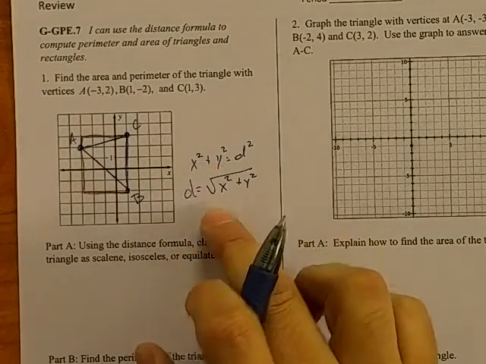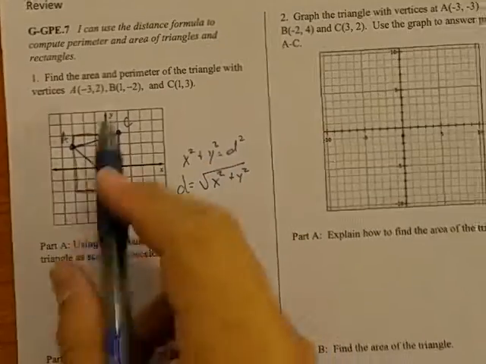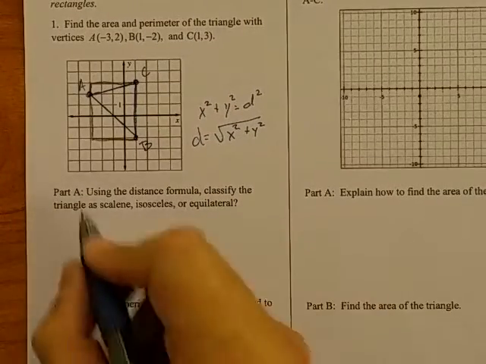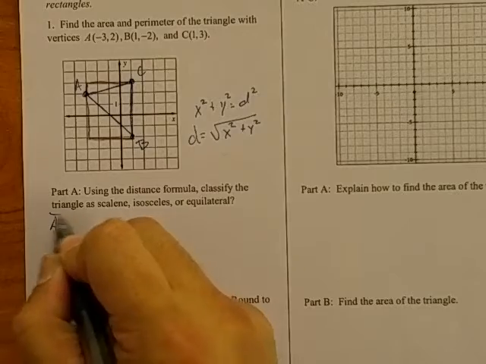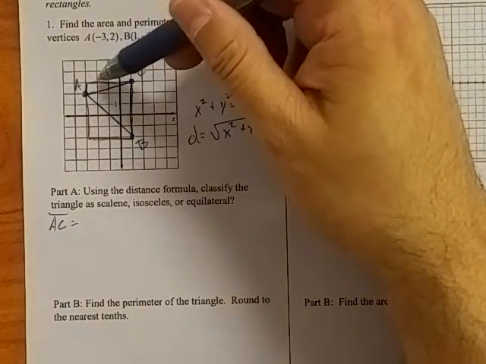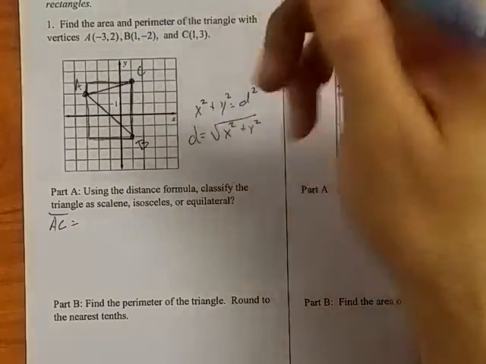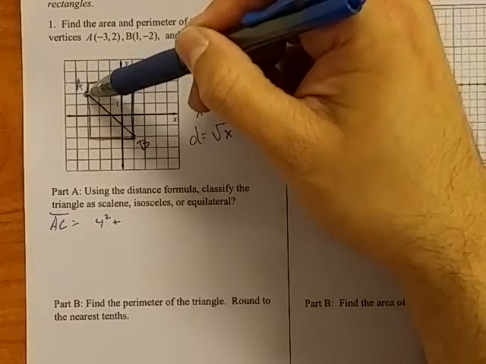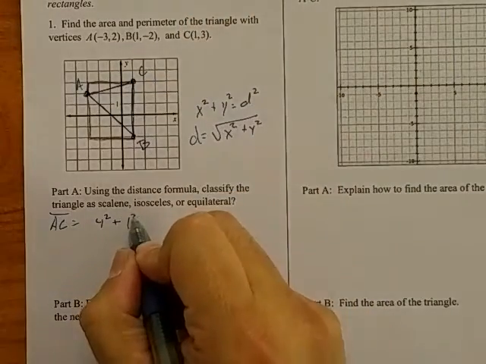So I'm going to do this right here for this. So let's start with AC. AC is going to be my distance now. So it's my x, 1, 2, 3, 4. So it's 4 squared plus, that's going to be 1 squared.